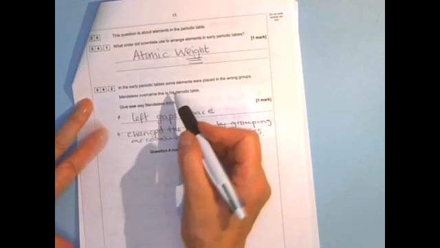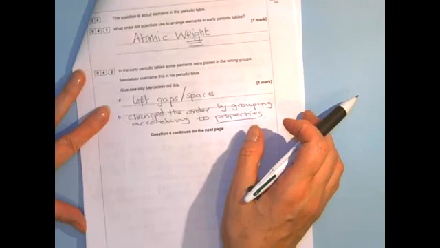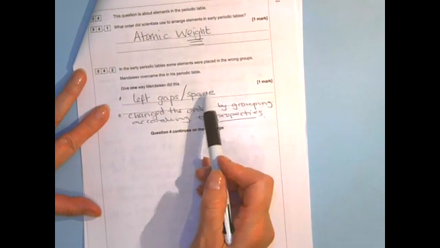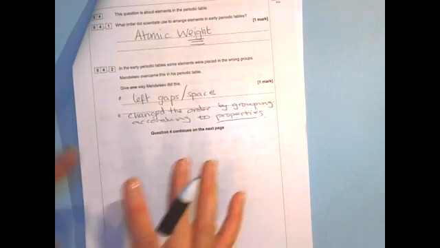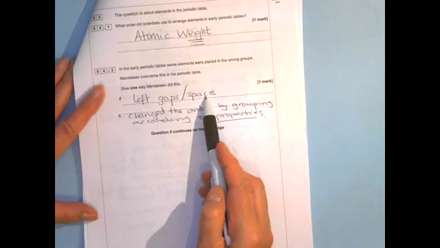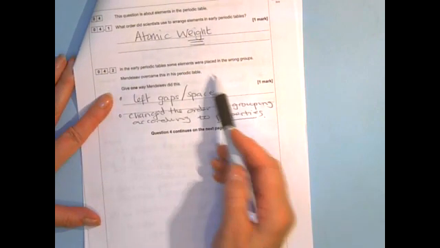And then in the early periodic table, what did Mendeleev do? Well, he left gaps, or he left spaces. So you can't say he waited for undiscovered elements, or he showed there was undiscovered elements. That's not part of it. He left gaps, or he left spaces. That's how he overcame elements being in the wrong groups.